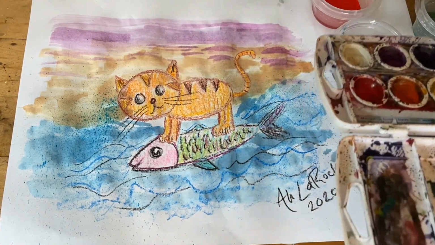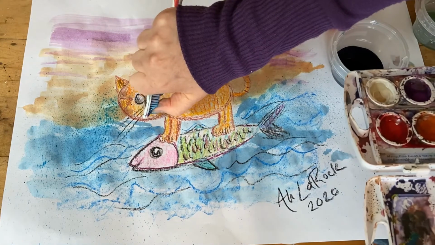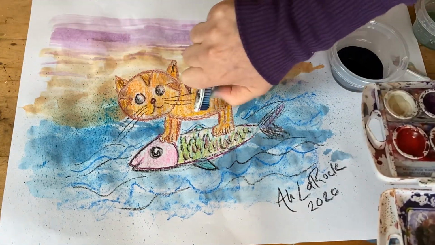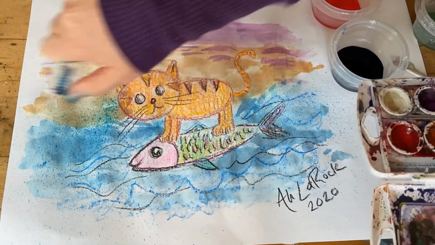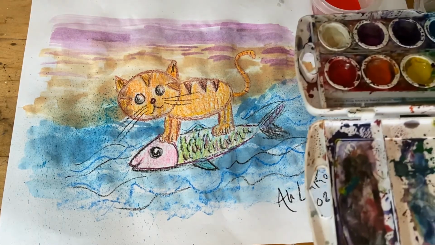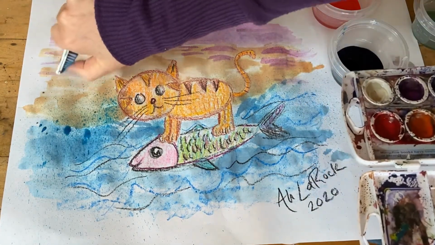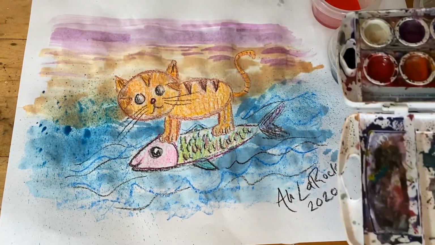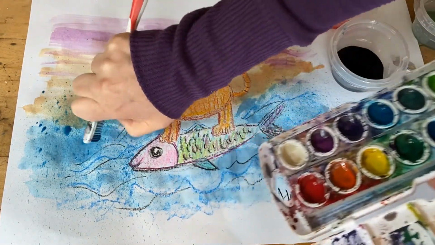So maybe instead of throwing toothbrushes away when you're done, you could wash them in really hot water and then start using them for art. I'm going to try one more little splatter here with some darker blue. Even darker still.